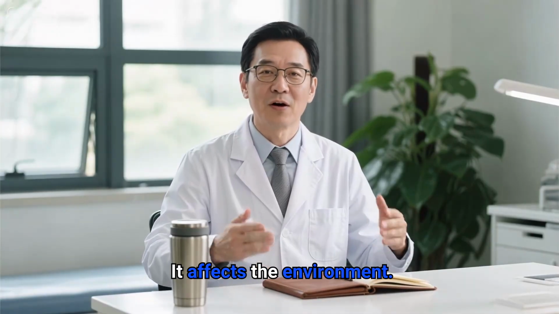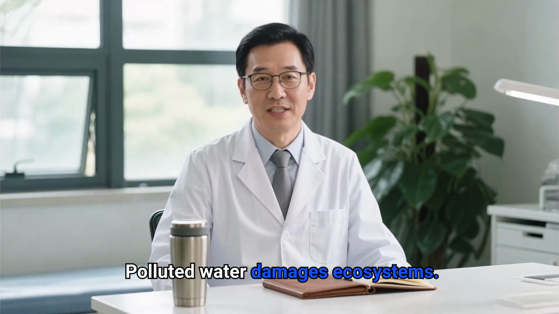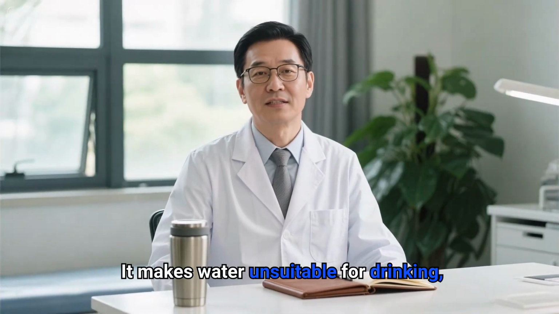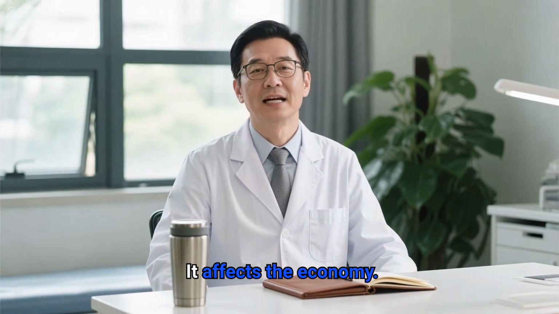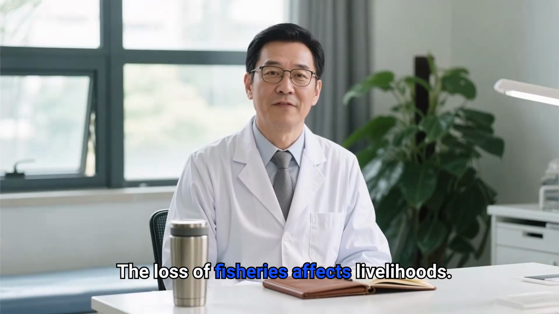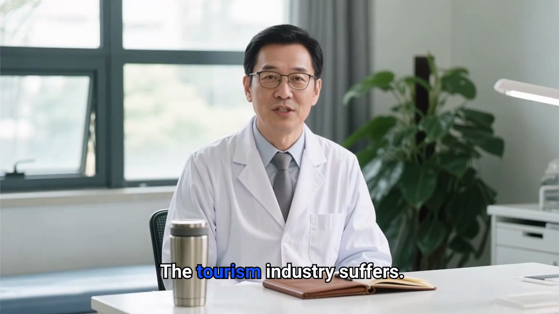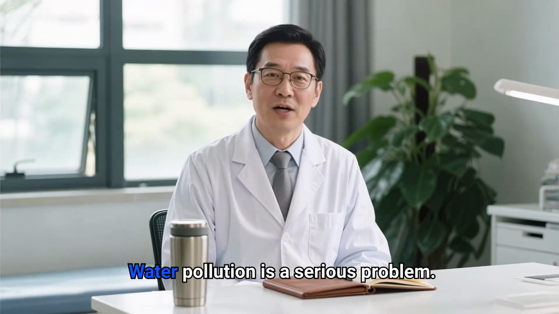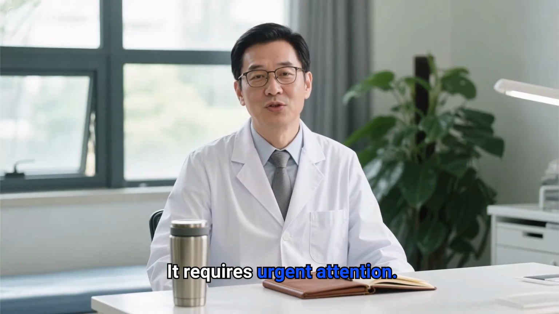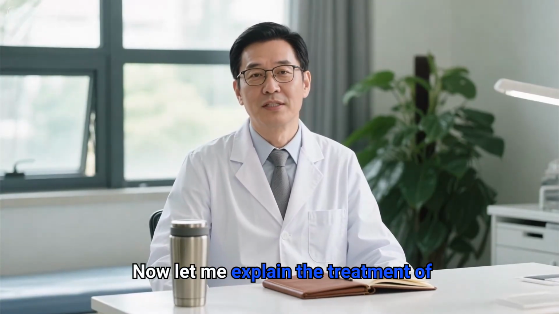It affects the environment. Polluted water damages ecosystems. It makes water unsuitable for drinking, irrigation, and recreation. It affects the economy. Cleanup costs are high. The loss of fisheries affects livelihoods. The tourism industry suffers. Water pollution is a serious problem. It requires urgent attention. Now, let me explain the treatment of water.